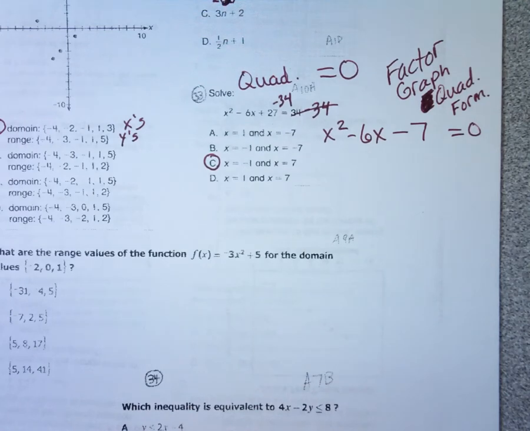The last one we graphed, and I could do that again. Does anybody want to see me factor it? You gotta, if it's negative 7, you gotta add negative 1. Like factor it or graph it? Factor it? If it's negative 1.